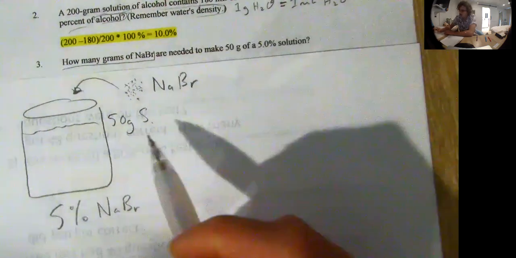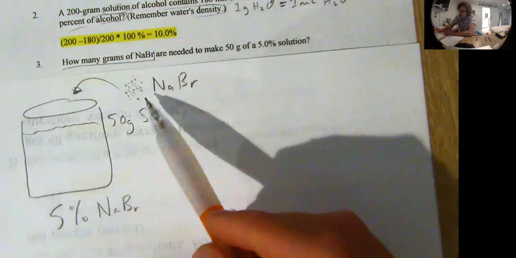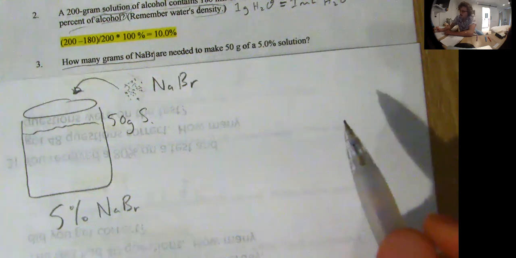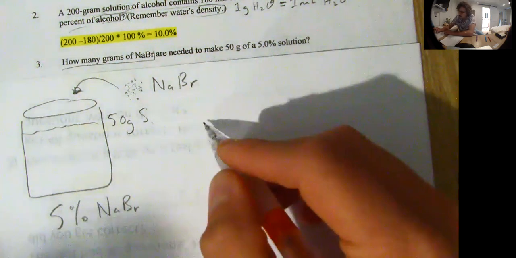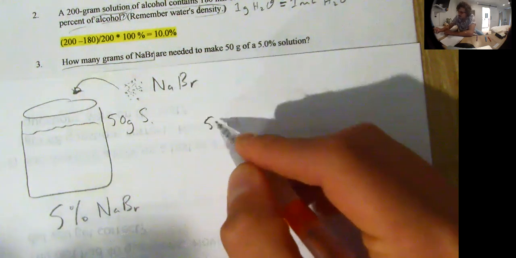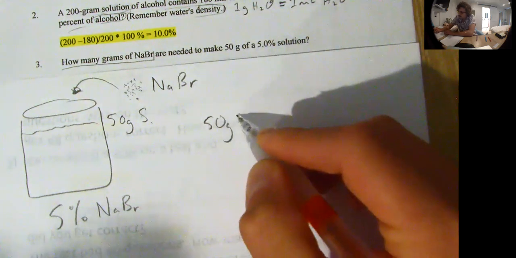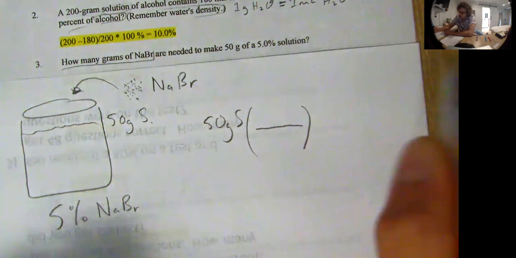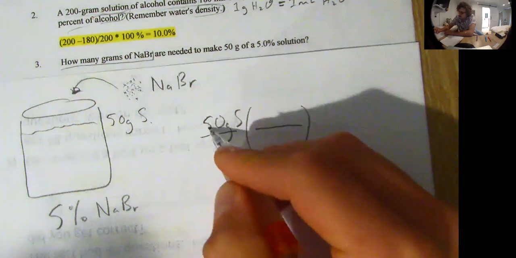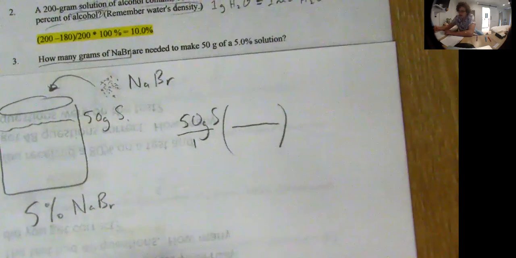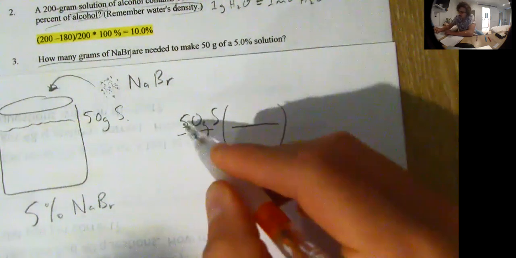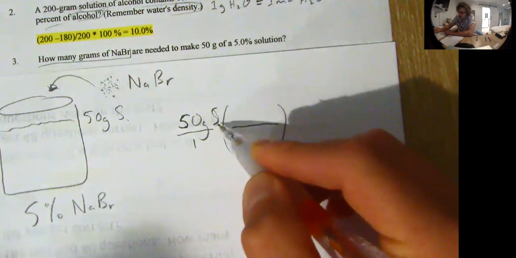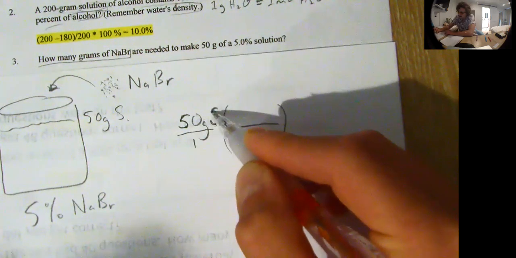So I'm trying to figure out what part of sodium bromide goes in here to make a 5% solution. So what I need to do is take my 50 grams of the solution, and I'm going to put that over the number 1. Okay, S, this is an S. I know it's weird. This is a 5. This is an S for solution.